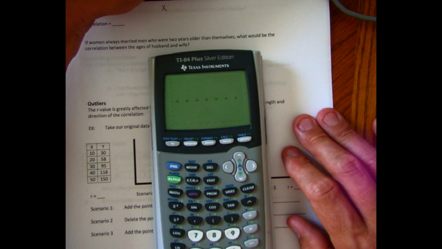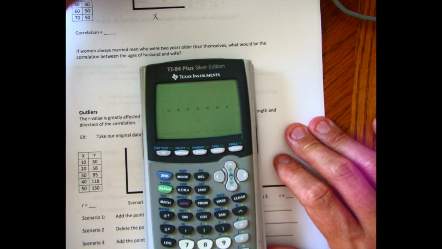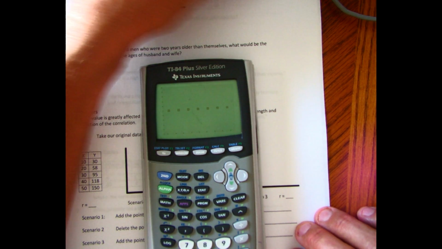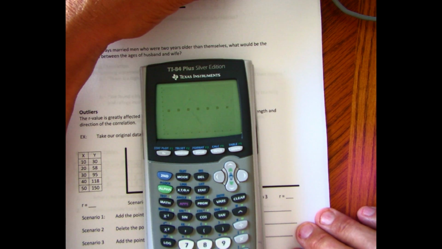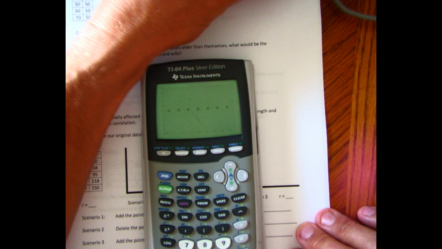So that's fairly strong, isn't it? So it's linear. No direction. Actually, I wouldn't say no direction. I would say linear horizontal relationship between x and y.